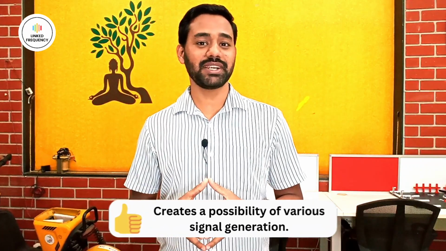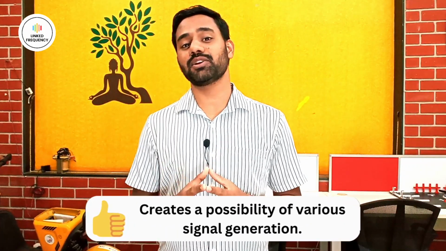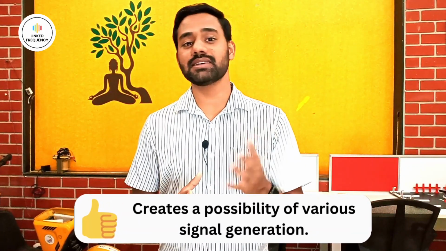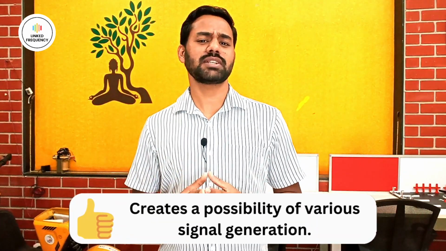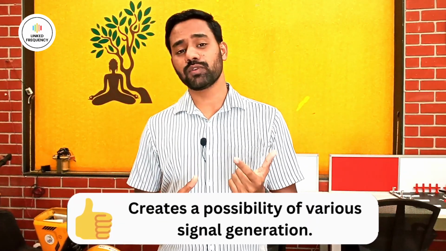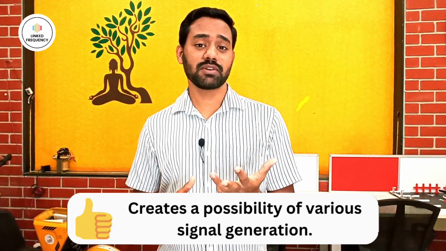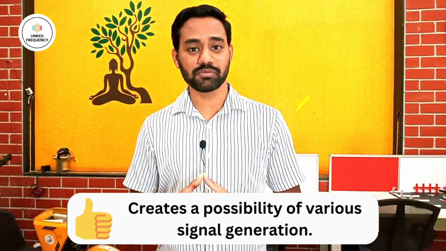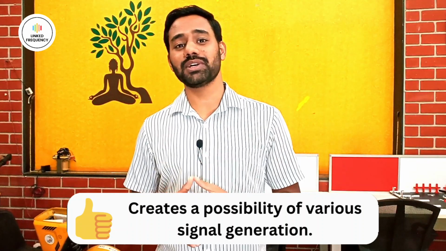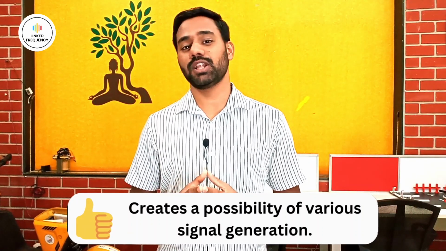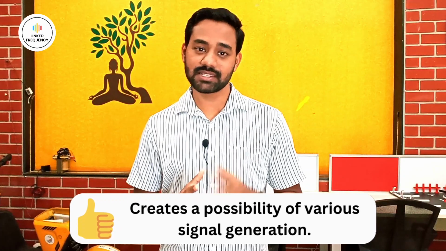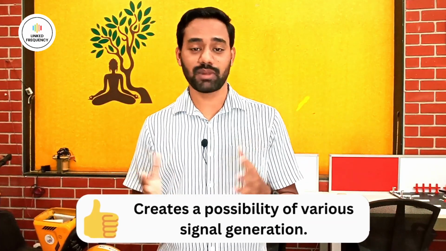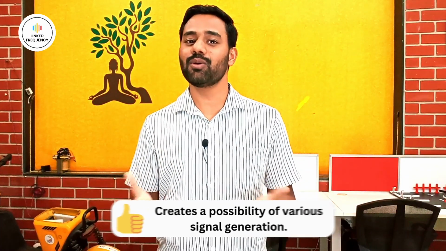Third advantage is it creates an immense possibility for a designer to create a circuit for generating various signal patterns. In case of generating a square wave, sawtooth wave, triangular wave, pulse waves or sinusoidal wave, we can literally generate all kinds of waveforms by using a digital to analog converter and feeding it with the digital data generated from microcontrollers or microprocessors. It's like creating your own signal by using digital programming.